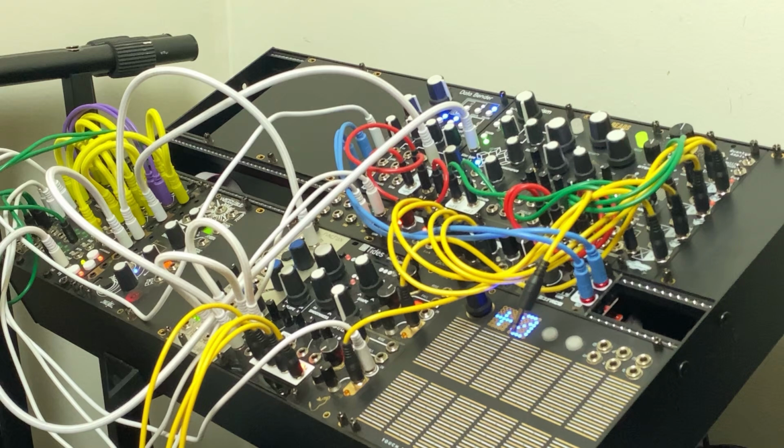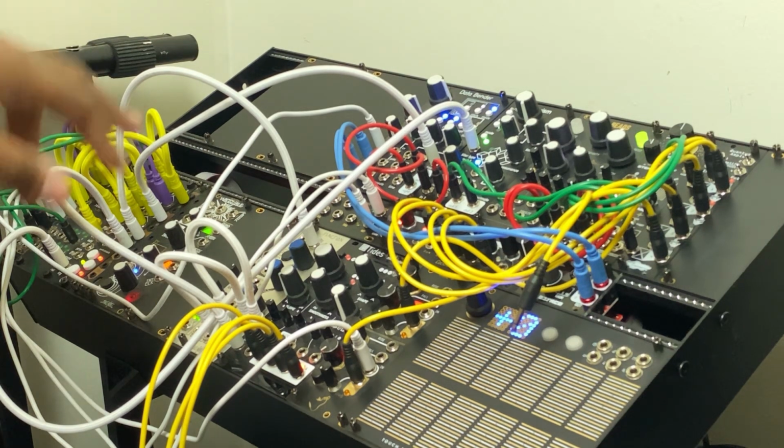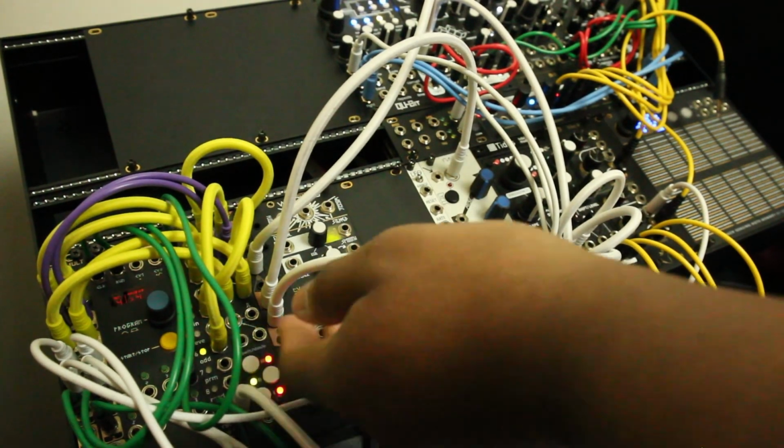I wanted this to periodically just start freezing, start glitching, and have the triggers be related rhythmically to the tempo, but without me having to manually control it or it being a firm sequence. That's something I want to avoid here. 2 outputs down, and then I'm going to 3 outputs down.